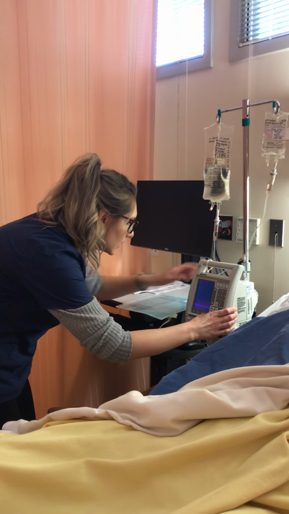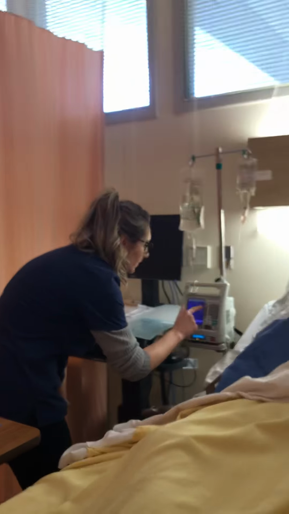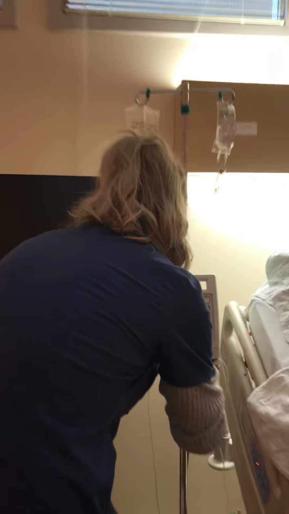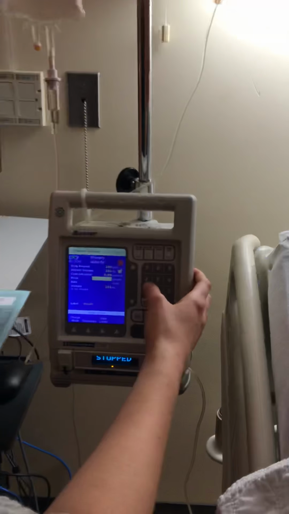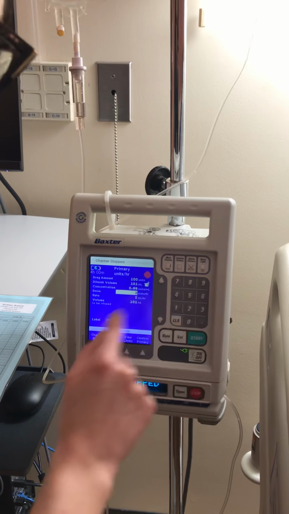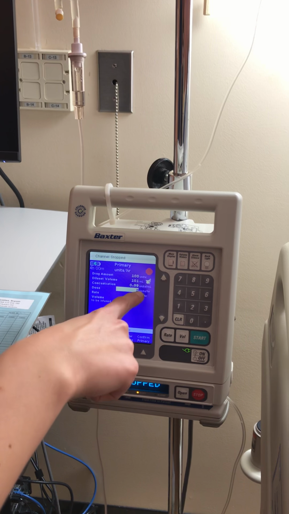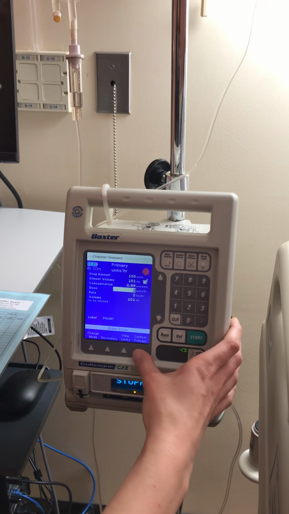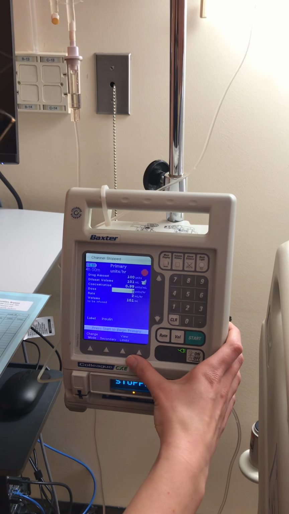Okay, so select. Okay, so it's already set up the drug amount, the diluent volume, as well as the concentration. So the dose that I'm giving is, as per ordered, 2 units per hour, and it gives me the rate that I already checked with the 2 milliliters per hour. I'm just going to confirm the primary.